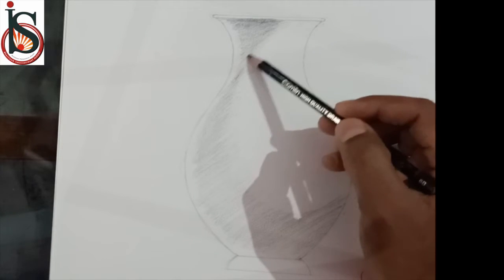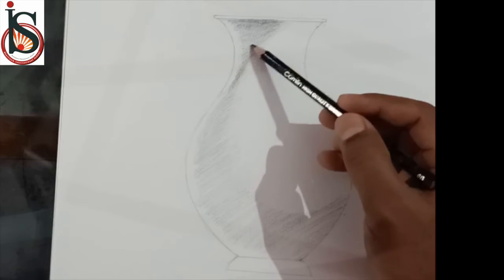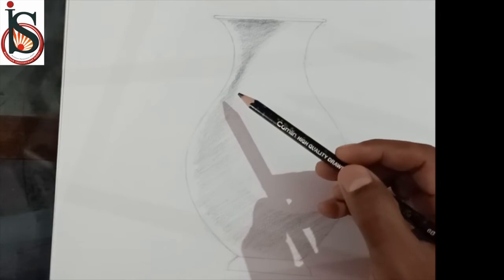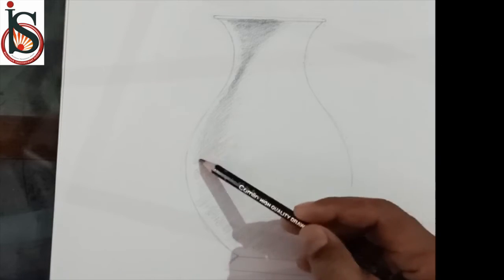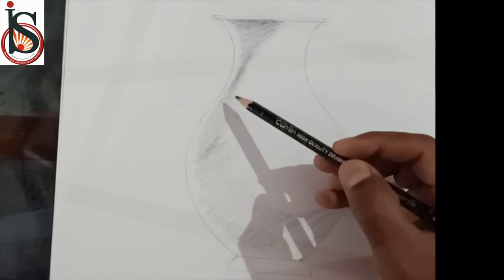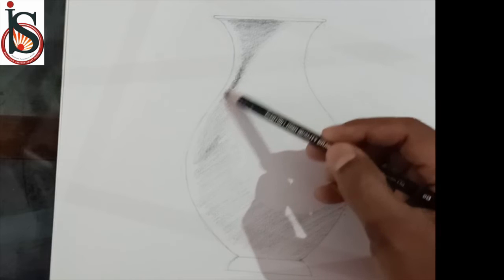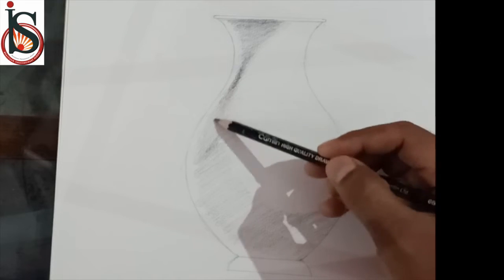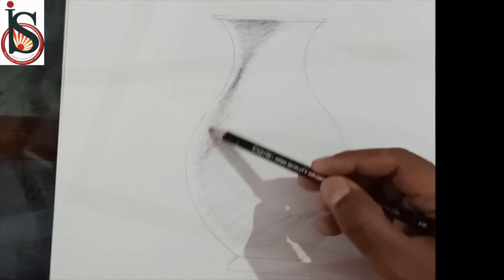So first we will do a little dark, then if we need more dark, we can do it later on. Here I chose a 6B pencil for more dark. Earlier I was using a 4B pencil.